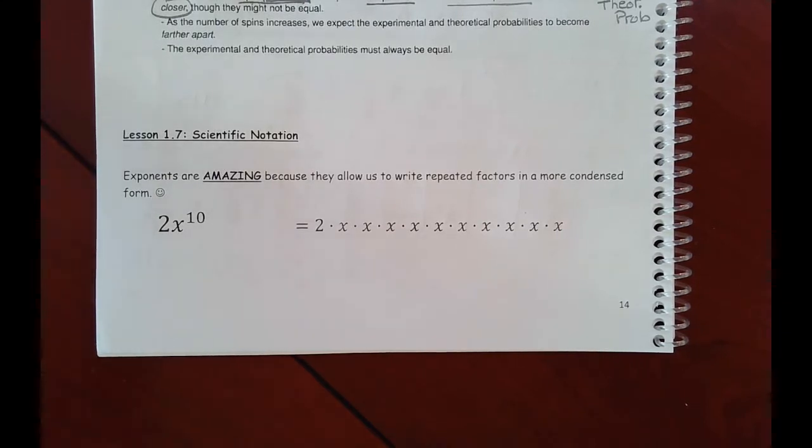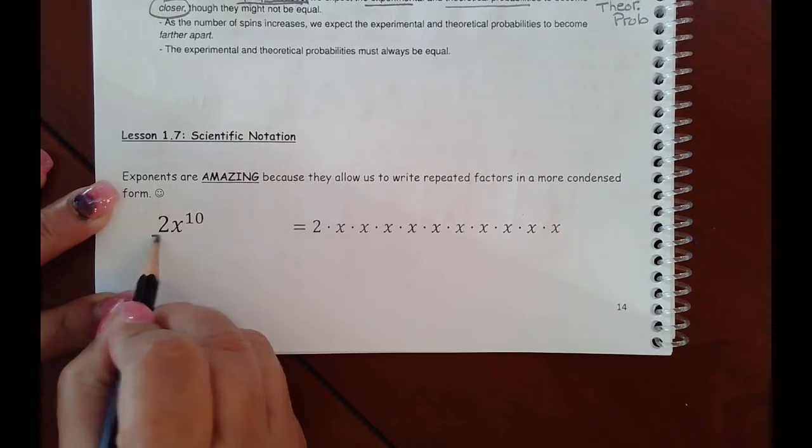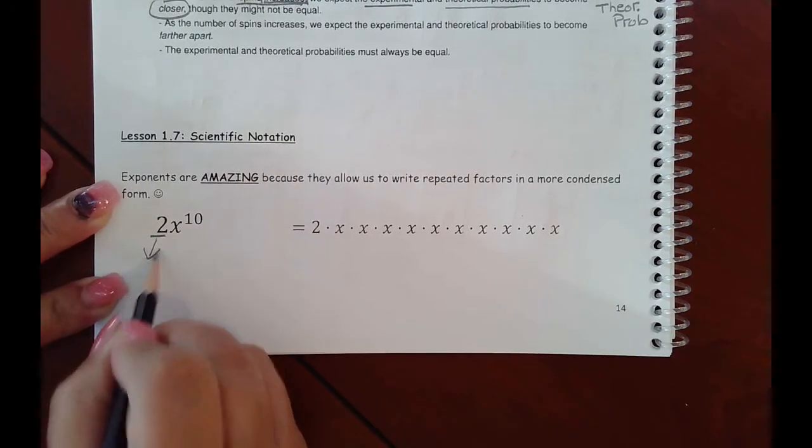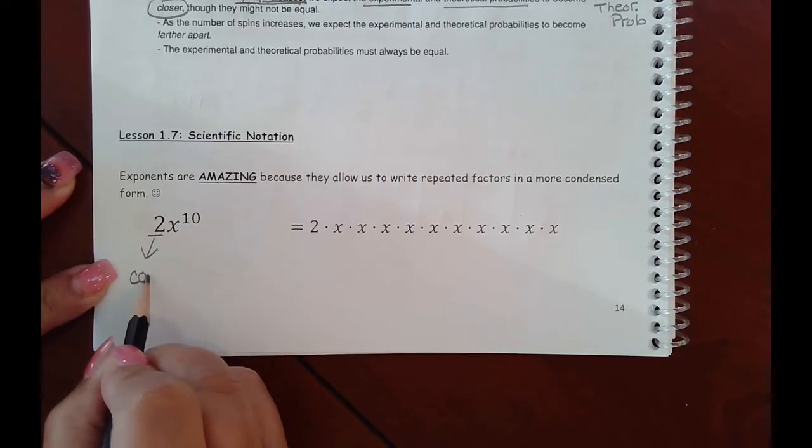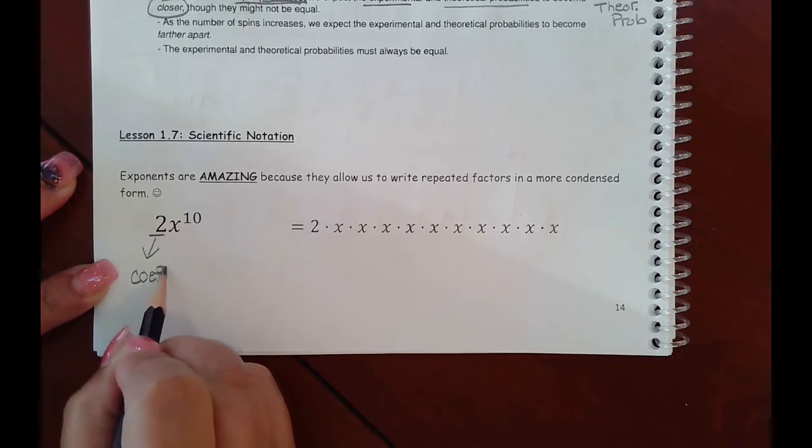And I wanted to start by just reminding you, because this is an important part of dealing with scientific notation, that there will be a coefficient, there will be a base, and there will be an exponent. And that is what you're seeing a picture of right here. This is known as the coefficient, the number out front.